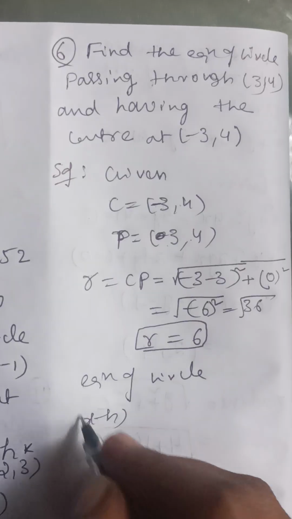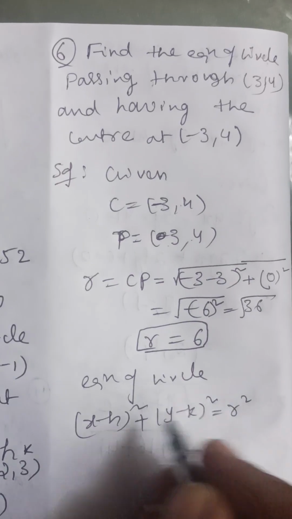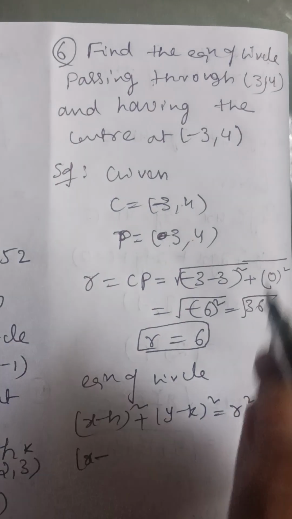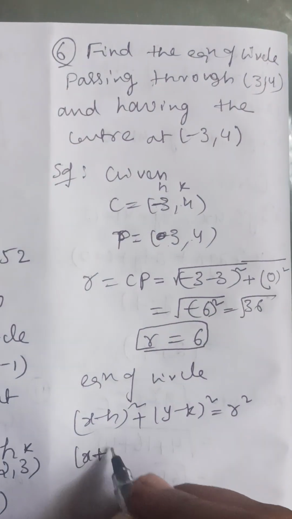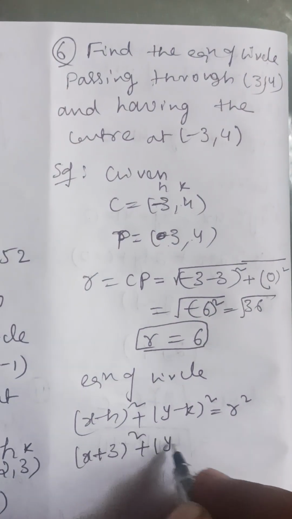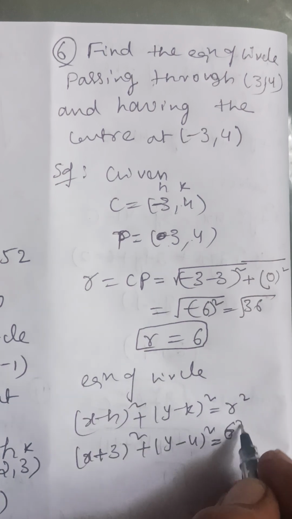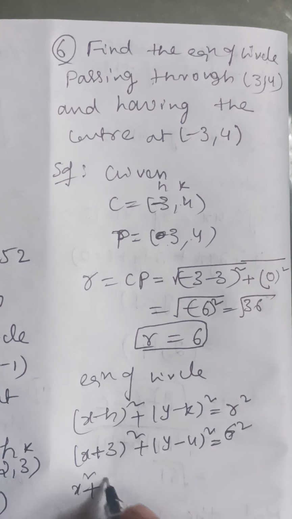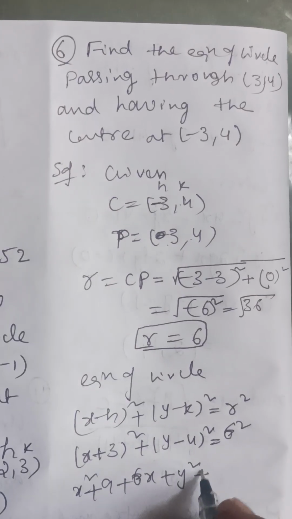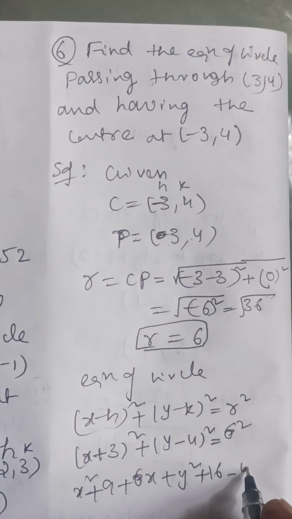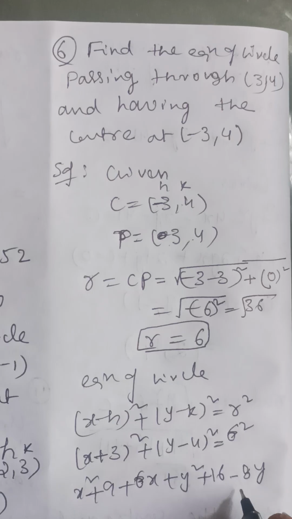Therefore equation of circle is x minus h whole square plus y minus k whole square equal to r square. X minus center is h comma k, so minus 3 is plus 3, so y minus 4 whole square equal to 6 square. So x square plus 9 plus 6x, y square plus 16 minus 4 2s are 8y equal to 36.